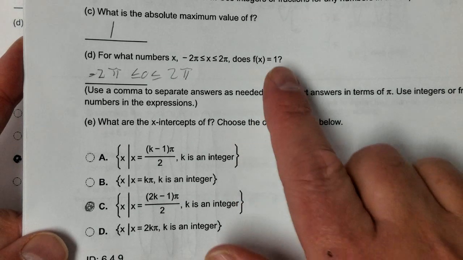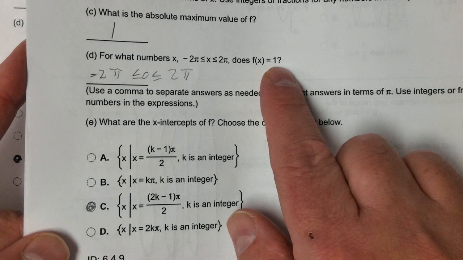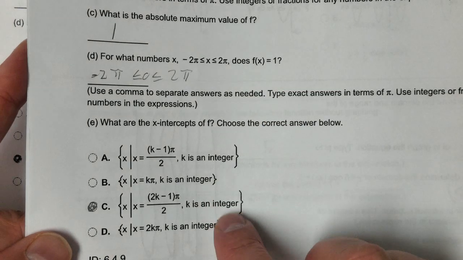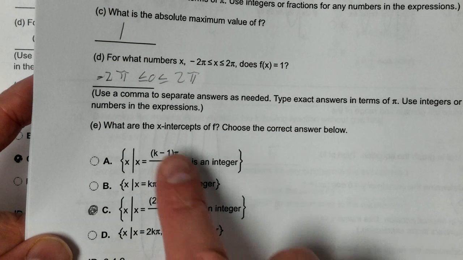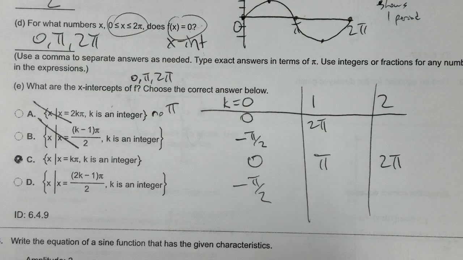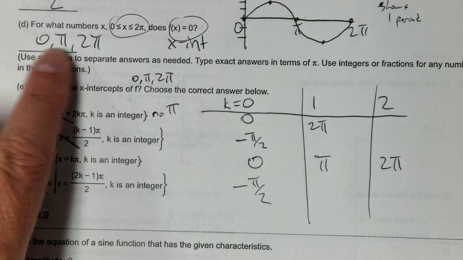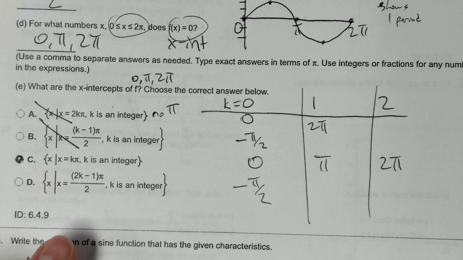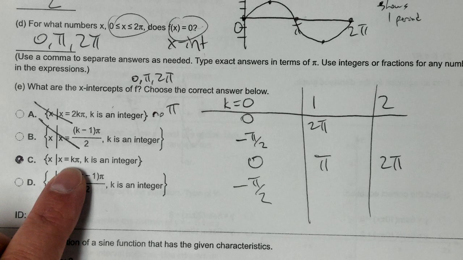And again, what's different is this one says where it's equal to 1, and this one is where it's an x-intercept. It does matter. That's what I'm saying. Because this was 0, pi, and 2 pi, and we had pi.